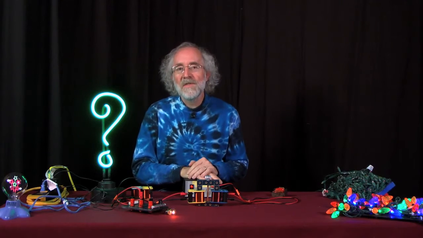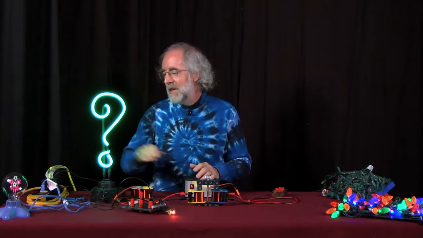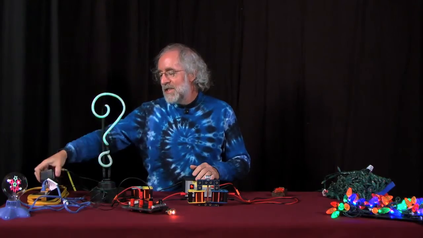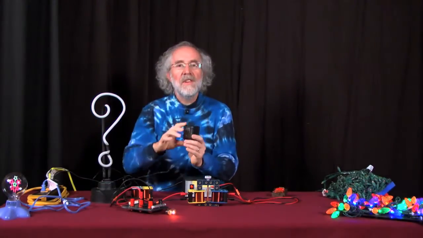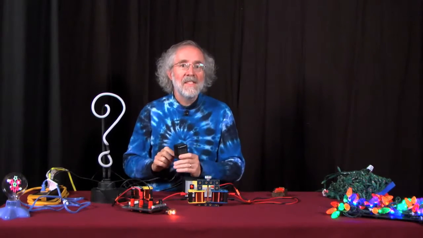This light bulb requires 12 volts to operate, but the electricity that comes out of the wall is 120 volts. How do we take 120 volts and turn it into 12 volts? The answer is with the transformer. And so the first stage in running this light bulb is to turn the 120 volts into 12 volts. That's the job of a transformer. That's what this device is right here.